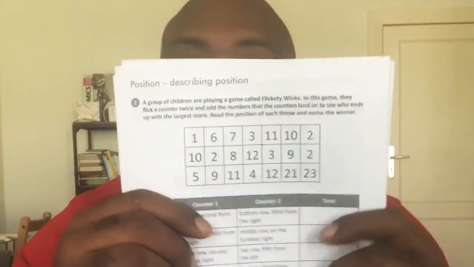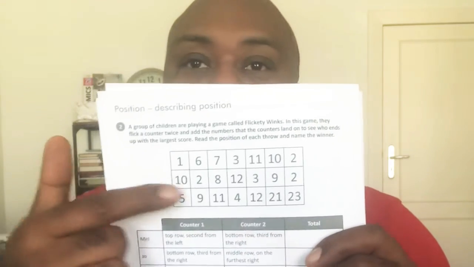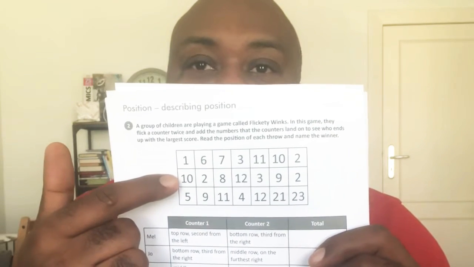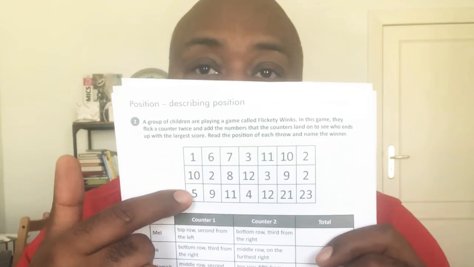Let's see where her second counter goes. Counter 2. Bottom row, third from the right. Bottom row, where's that then? Bottom row, third from the right.